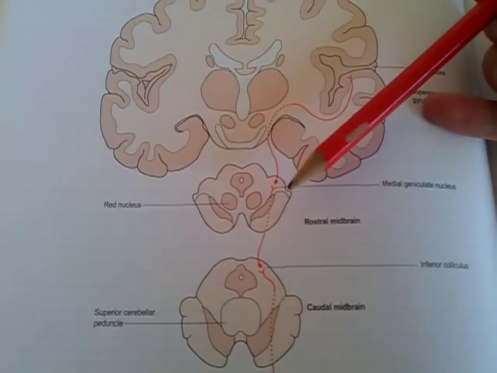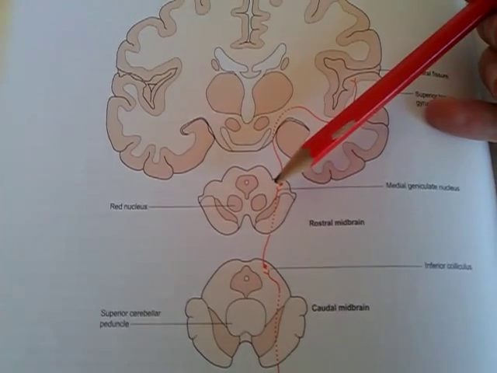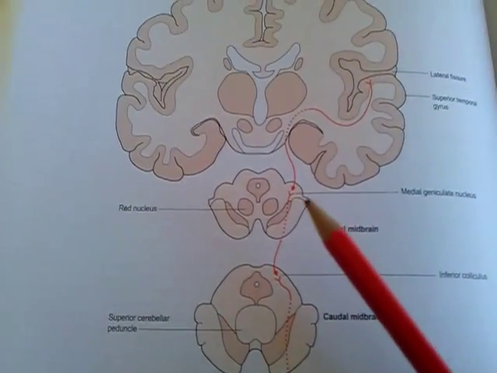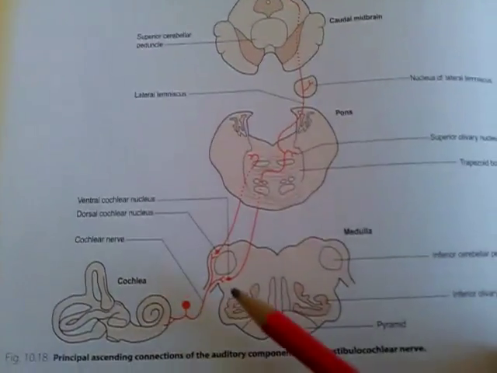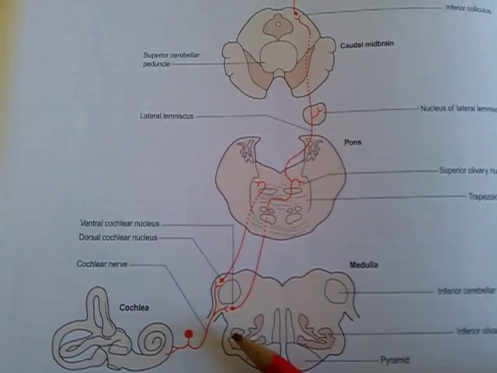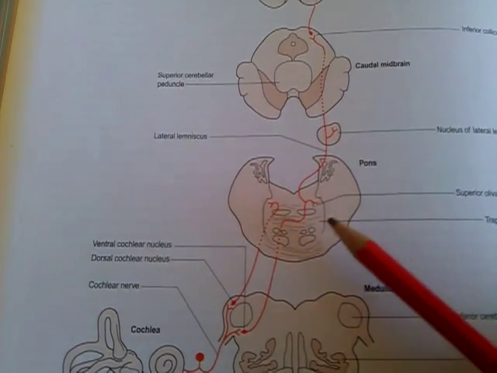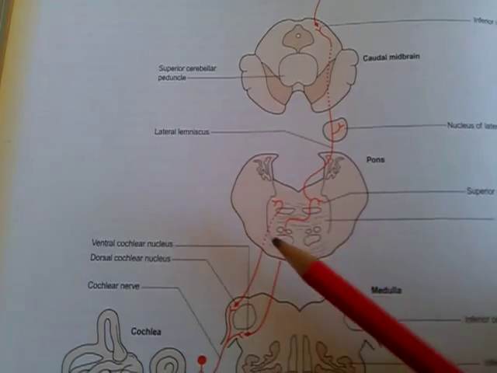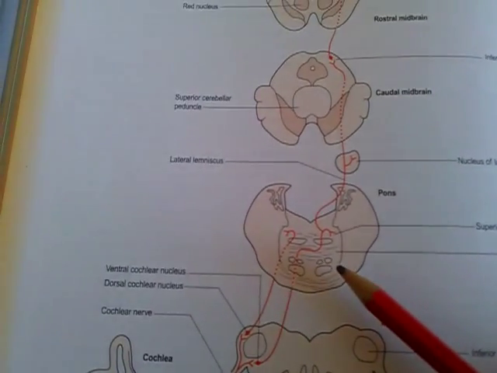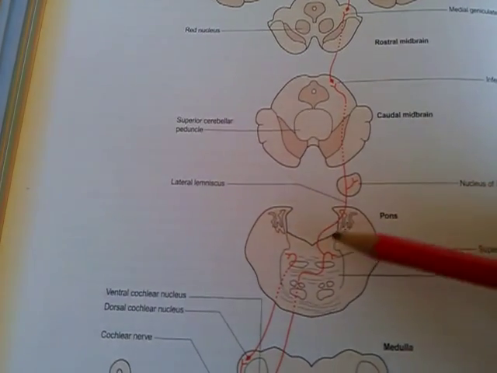So lateral is for vision and medial is for hearing, or the auditory pathway. Now the nerve fibers arising in the ventral cochlear nucleus ascend up and synapse in the trapezoid nucleus in the pons. Then they continue in the lateral lemniscus.